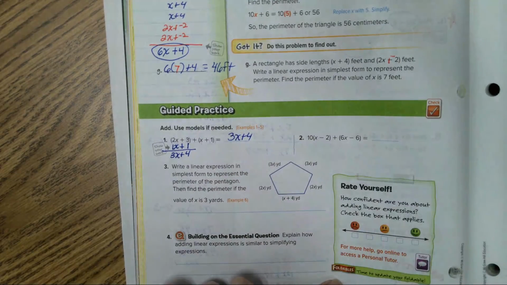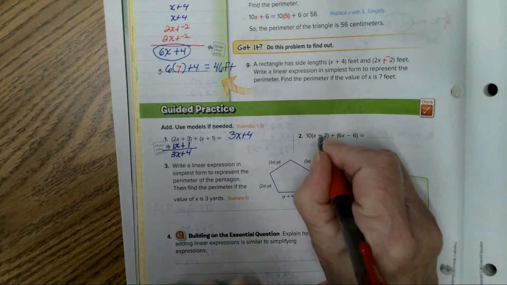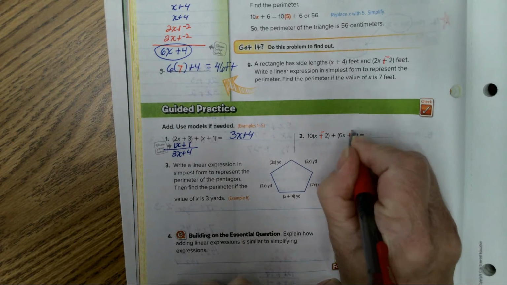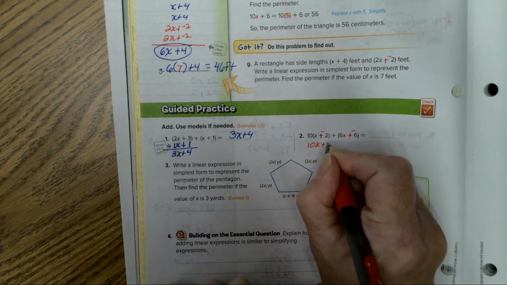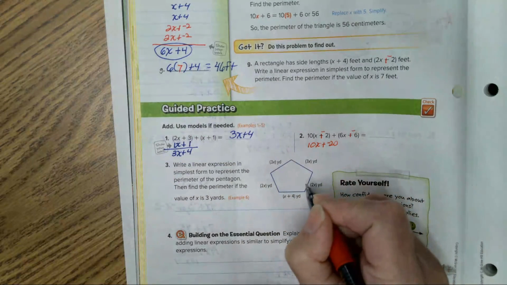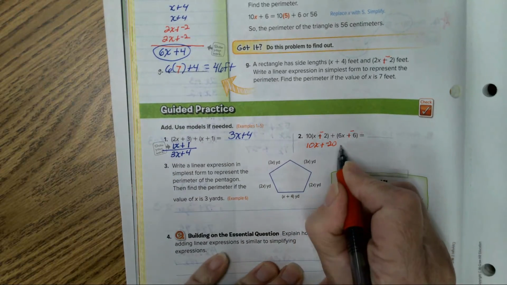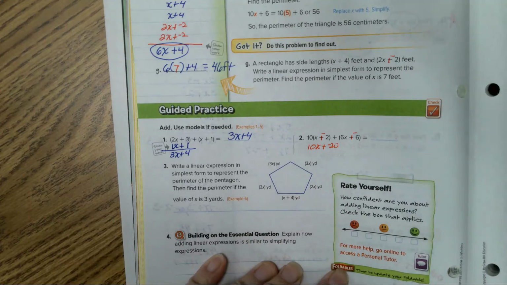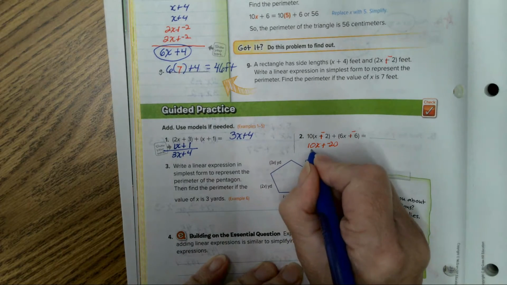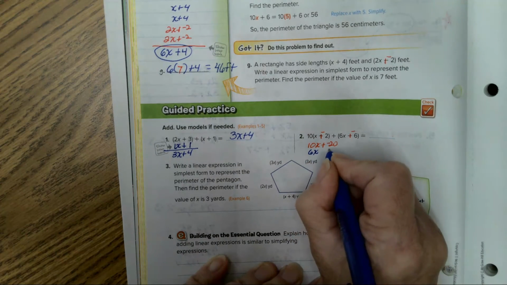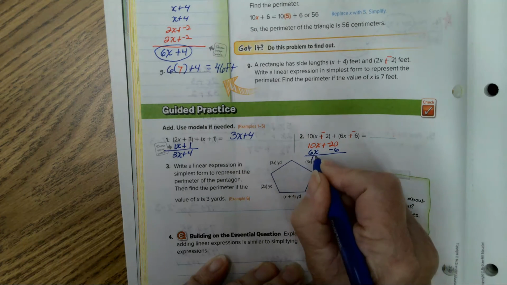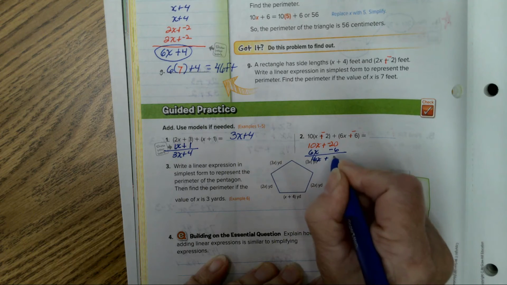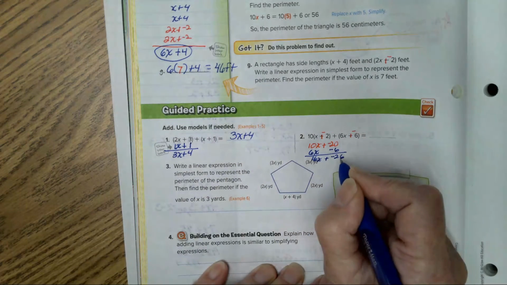Here, I'm going to get rid of my subtraction signs. That will be 10x plus negative 20. And I'm going to add it to 6x plus negative 6. I'm going to put my 6x under that, my negative 6 under the 20, and I end up with 16x plus negative 26.